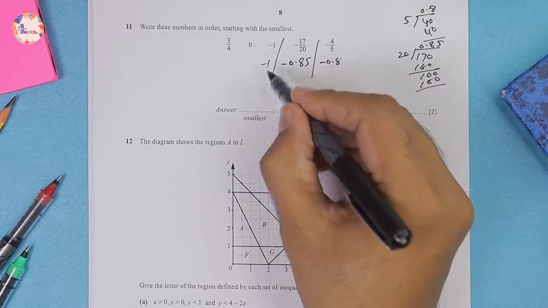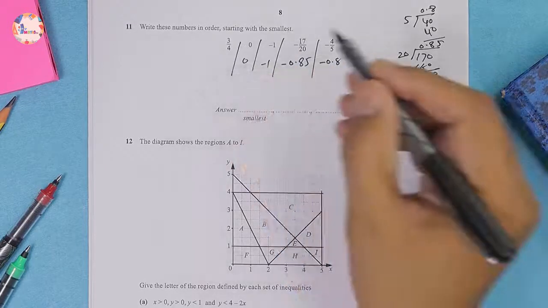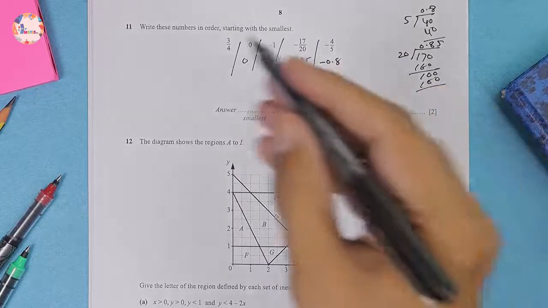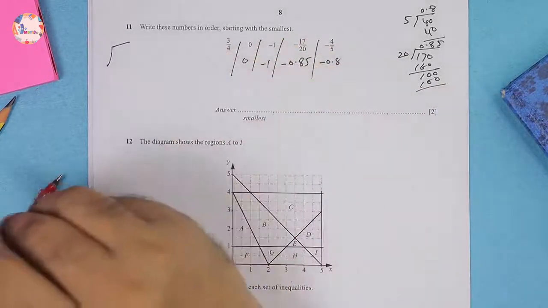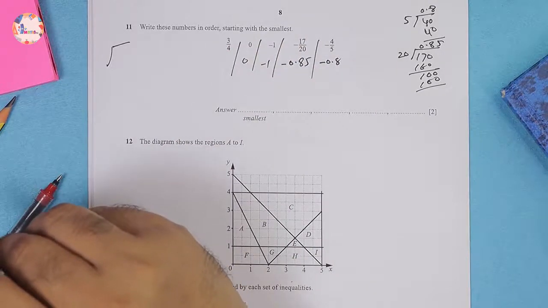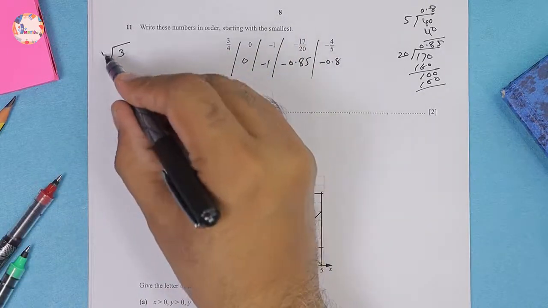This is already minus 1. Then this is 0. And we'll have to check 3 by 4. So 3 divided by 4 will be this one.